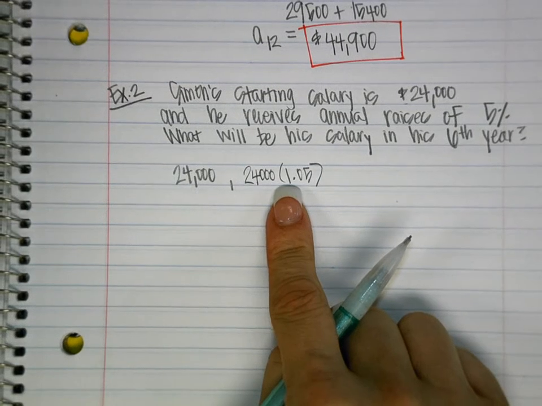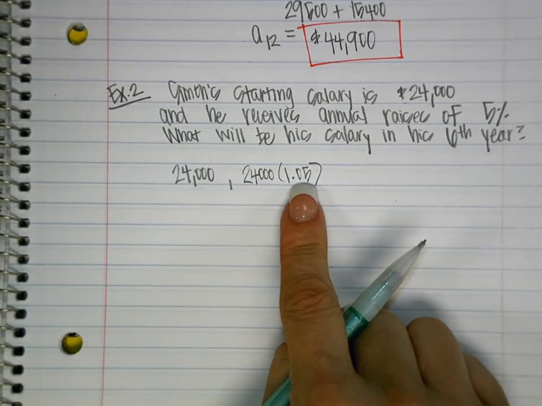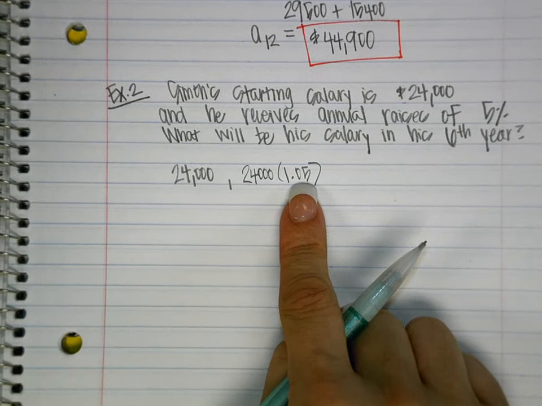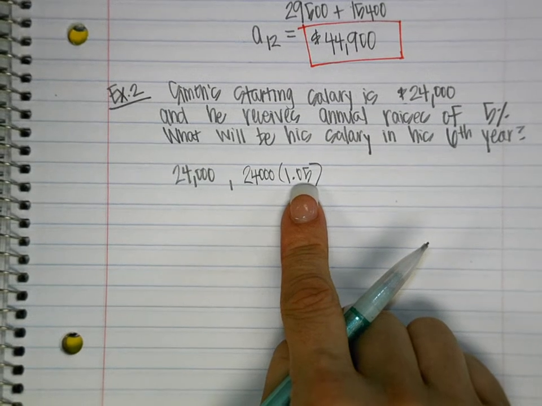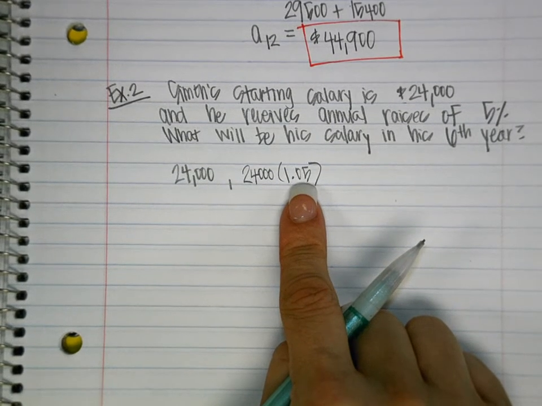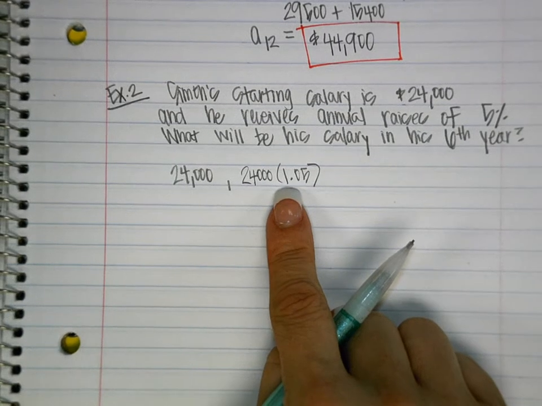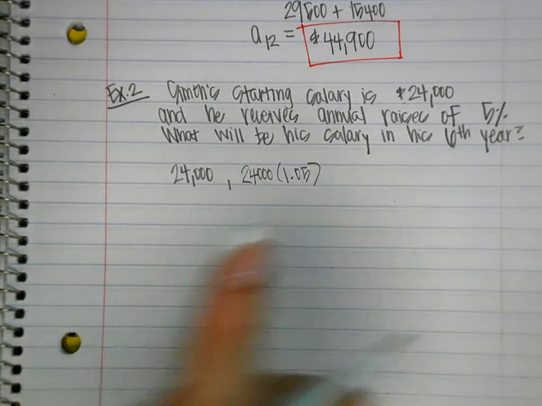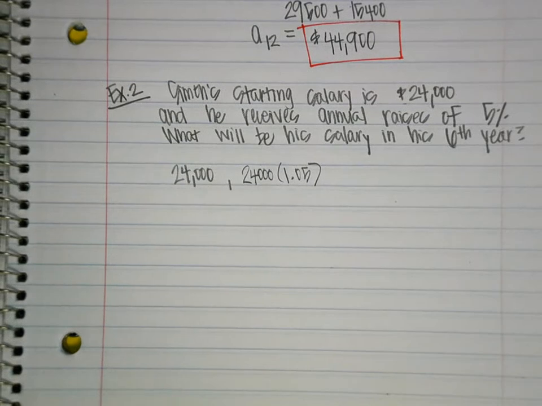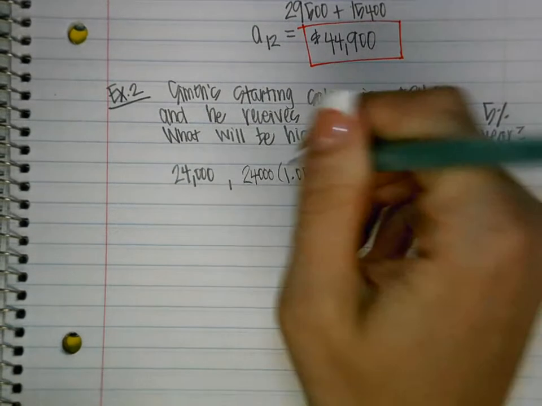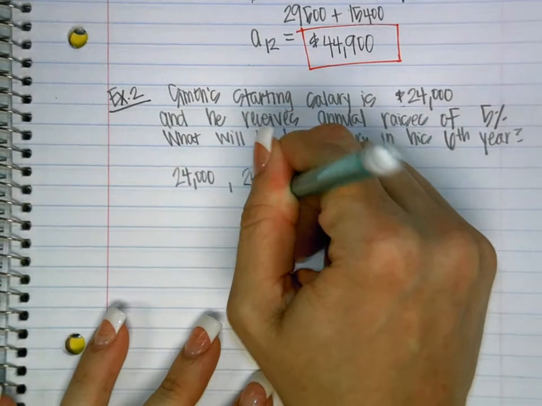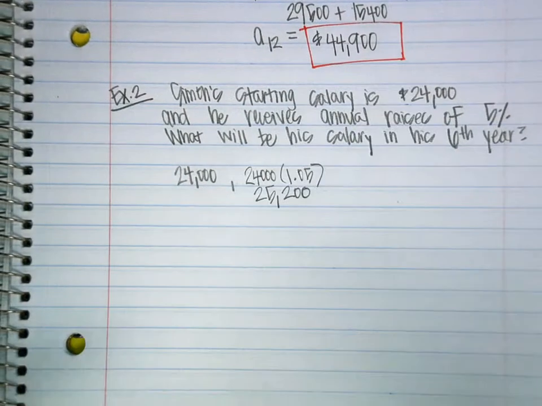Okay? So make it easier on yourself. Do 2 steps in one. Multiply by 1.05. Don't just multiply by 0.05 and then add, because a lot of people will multiply it and then they forget to do the adding part. So it looks like, oh, we made $1,200. No. If you multiply 24,000 times 1.05, you will get 25,200. Makes a little more sense.